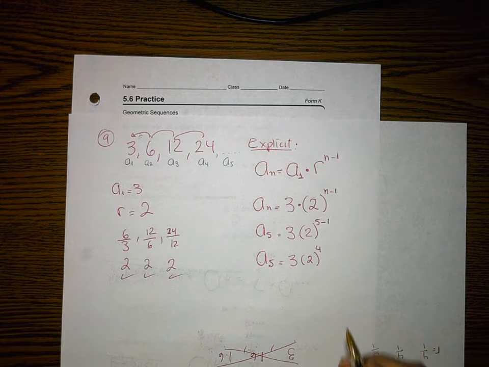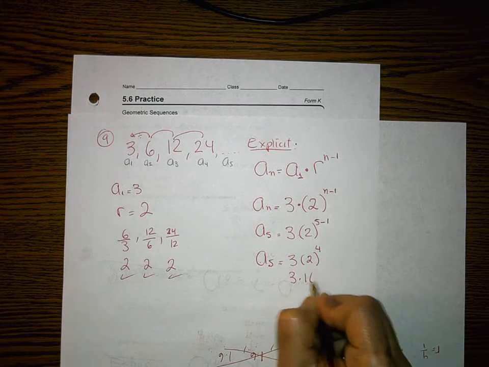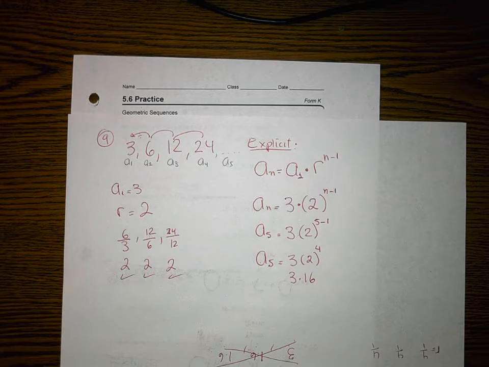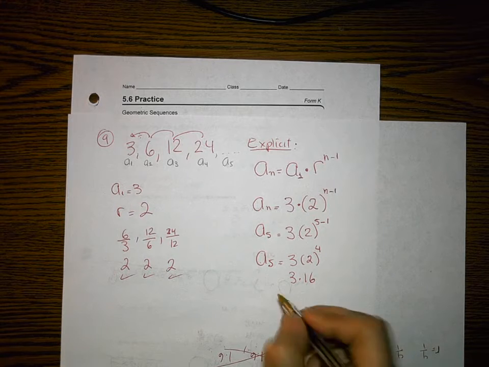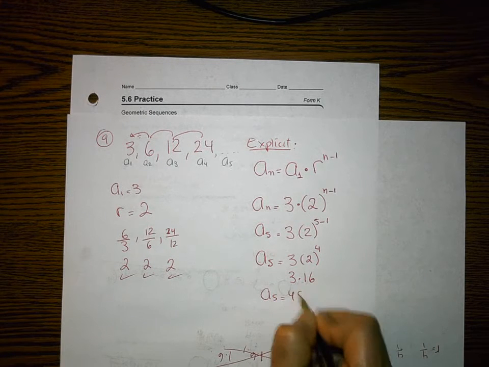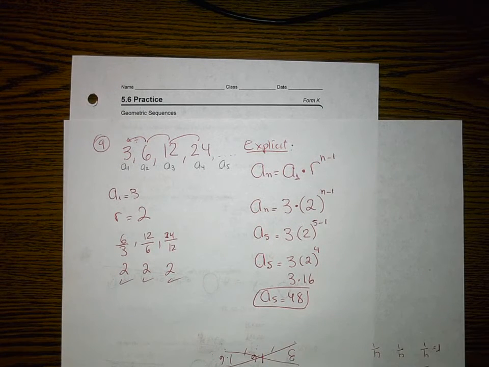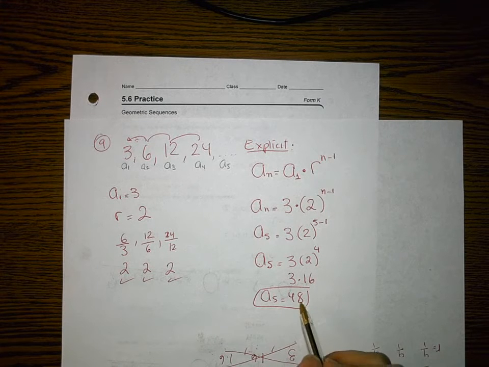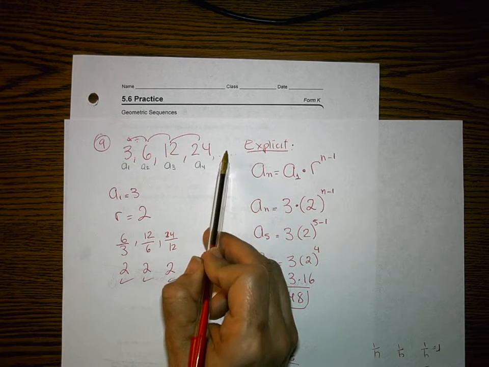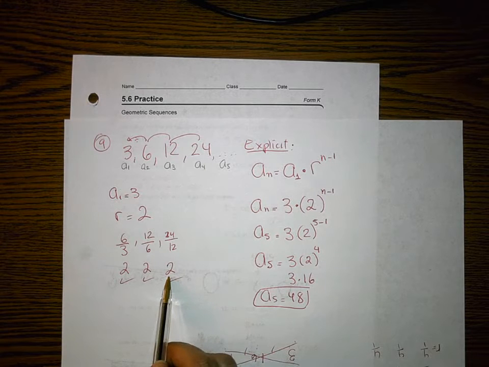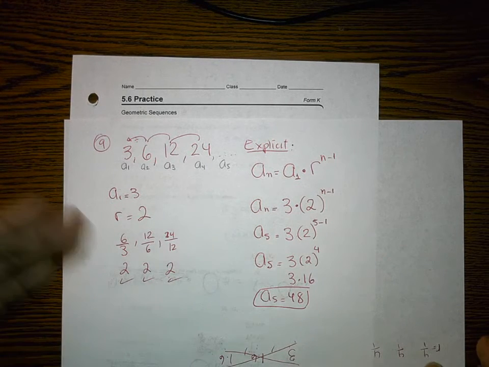2 to the 4th power. If you're having a hard time figuring out what is 2 to the 4th power, you don't have to panic. You can go ahead and use the calculator. 2 to the 4th power is 16. Okay, so 3 times 16. And 3 times 16 is 48. So my 5th term is 48. All right? So does it really work if I put a 48 here? Is 48 divided by 24 still the ratio of 2? Yes, it works.